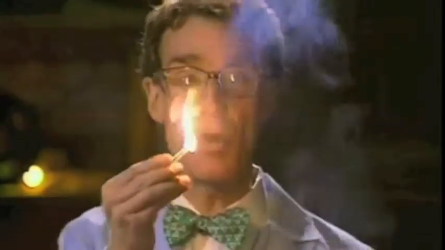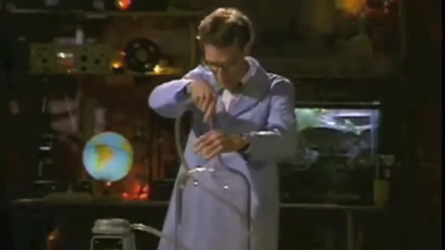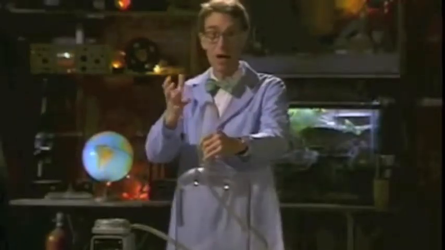So what we're going to do is add some dust. Just a tiny amount of dust. And to make the dust, we'll use the smoke from these two matches. That's all the dust we need to form a cloud. Now watch. We'll pressurize it again. When I pull it off, the air in the jug expands. And when it expands, it cools off.